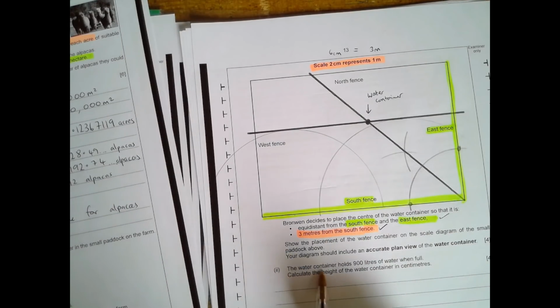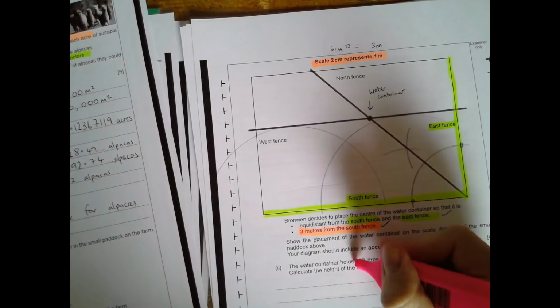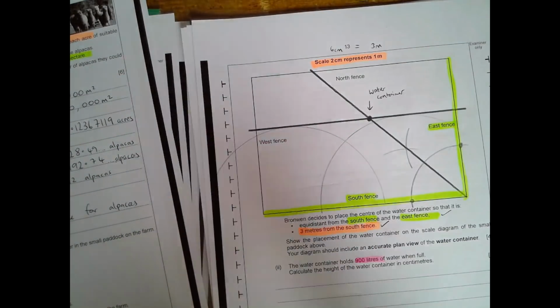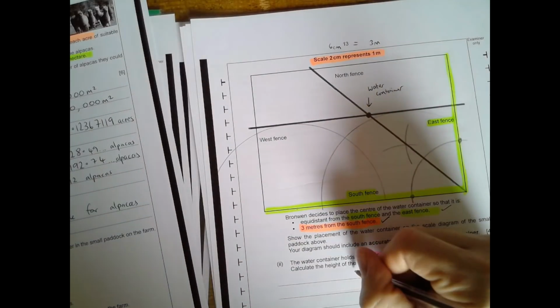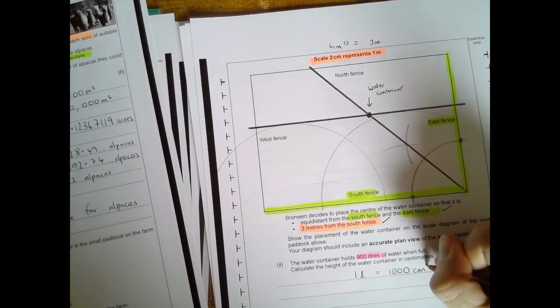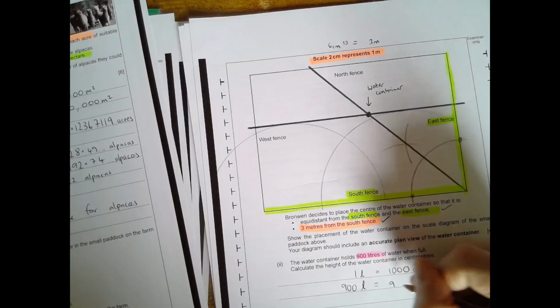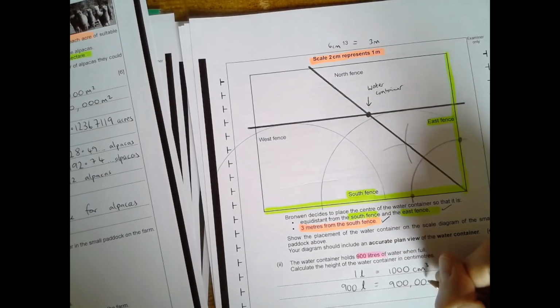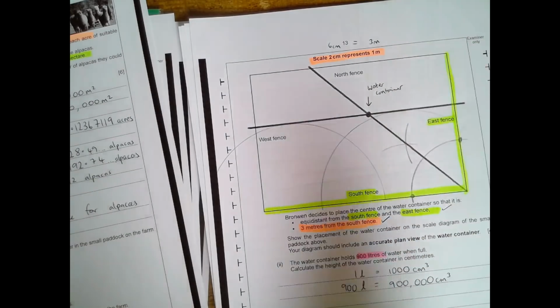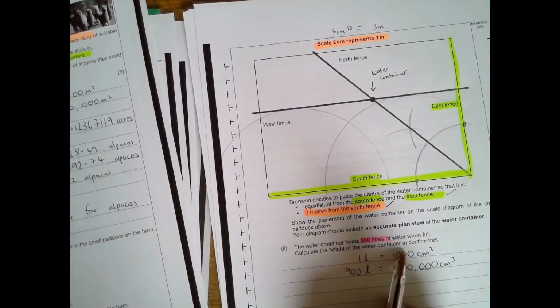It says the water container holds 900 litres of water. Now, they're a fan of this in the numeracy papers. They expect you to know this conversion. 1 litre is equal to 1,000 centimetres cubed of water. So 900 litres must be equal to 900,000 centimetres cubed of water. It says calculate the height of the water container in centimetres.